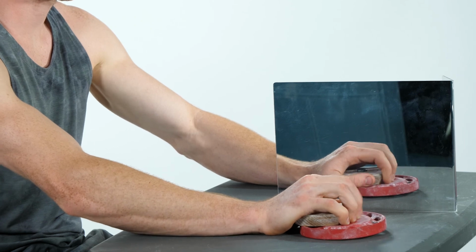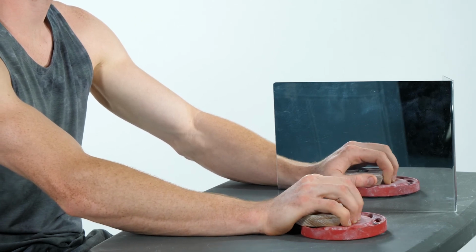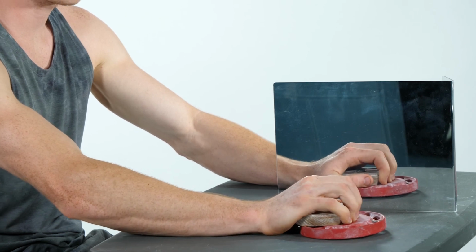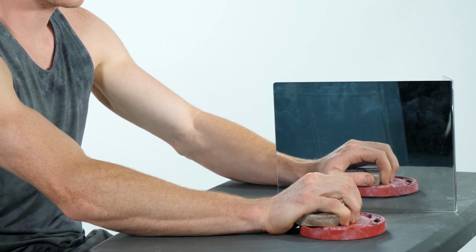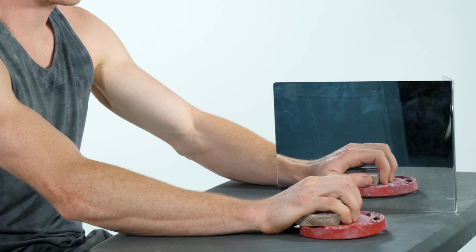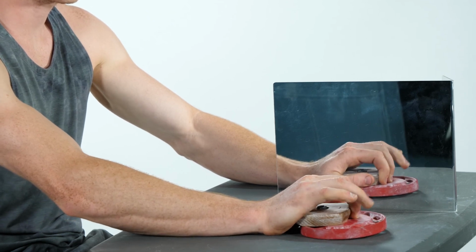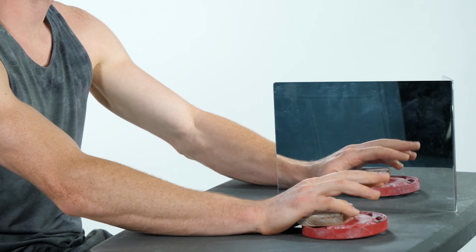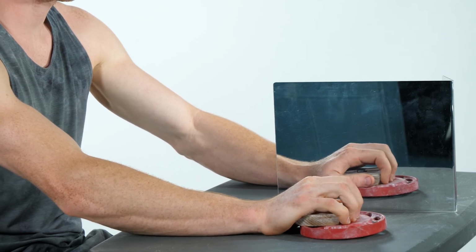So their brain is tricked into perceiving that the image that they see in the mirror is really their left hand. And there's many different ways that you can harness and utilize mirror therapy to progress and habituate a climber into moving their affected limb in their mind, and then eventually moving the actual limb.